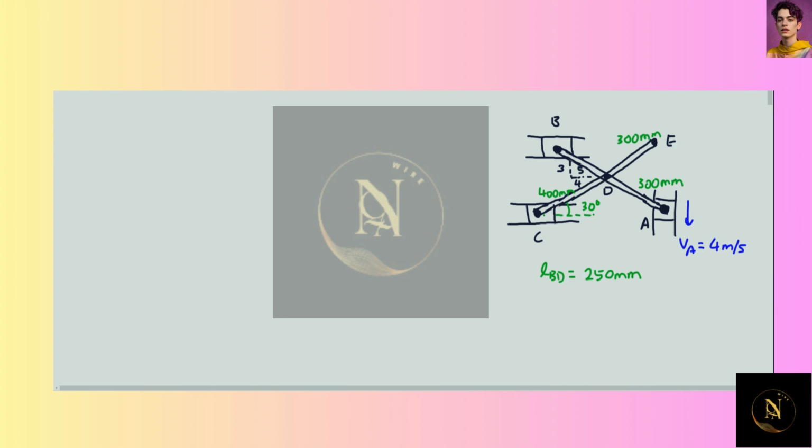In this question, there are two links, AB and CE, and they intersect at D. At this instance, block A is moving downward at 4 meters per second. We need to determine the velocities of blocks B and C at the instance shown. So now we collect some of the known information.